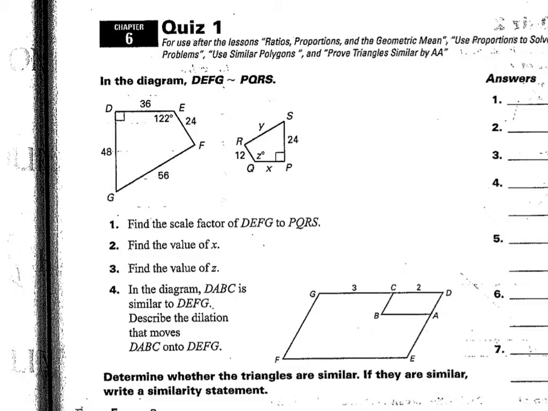So, number 1, it says find the scale factor. When we want to find the scale factor, all that means is we want to pick out two sides, one side from each shape, make a fraction, and reduce it. For example, if I were just picking out random numbers, if I had a side that was 4 on the little shape, and then a side that was 8, that would reduce to 1/2. So that's what you need to do for number 1.